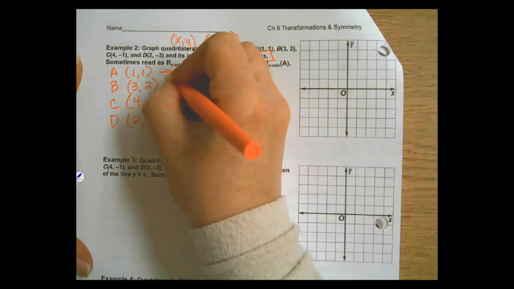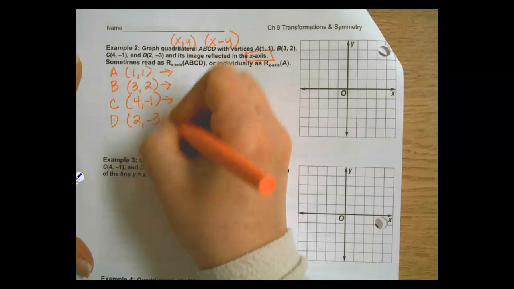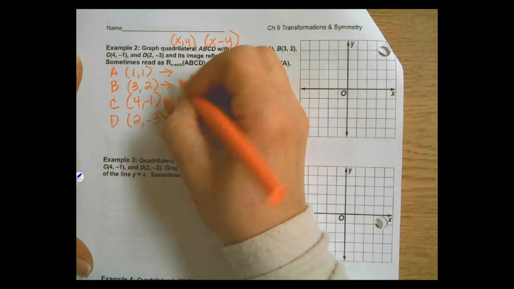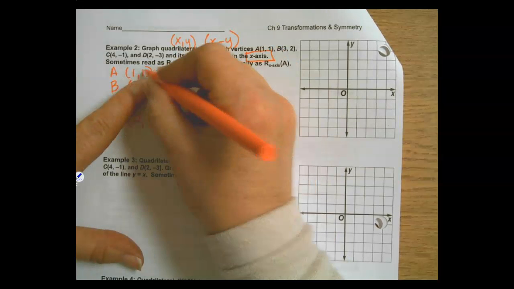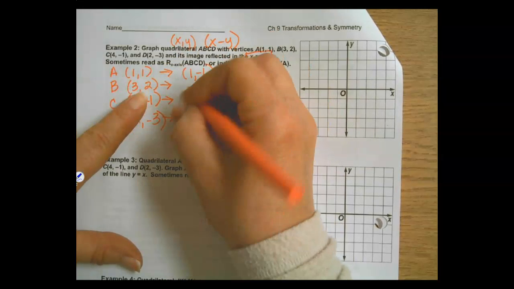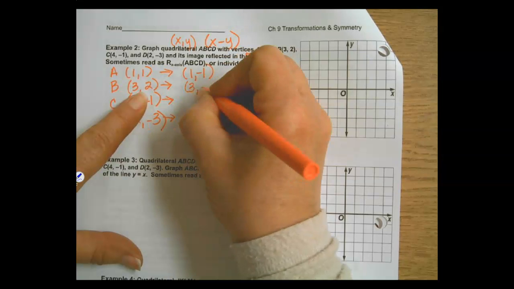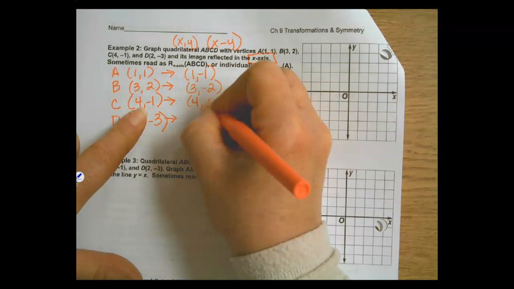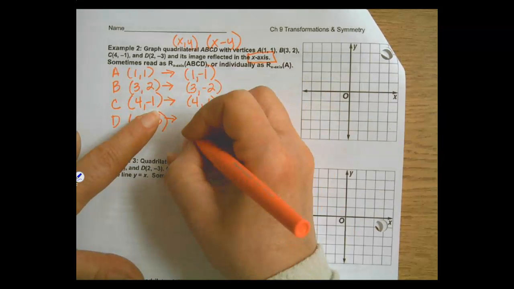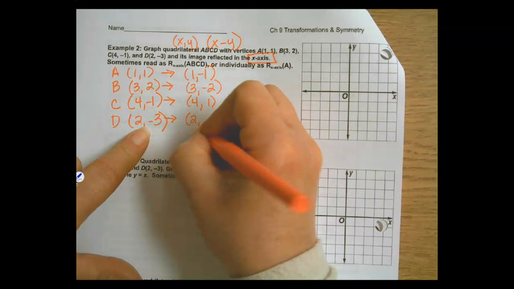Now we're going to rewrite that using the rules. So my x stays the same and my y value changes to its opposite. My x stays the same, my y changes to its opposite. So now I can graph both of these easily.